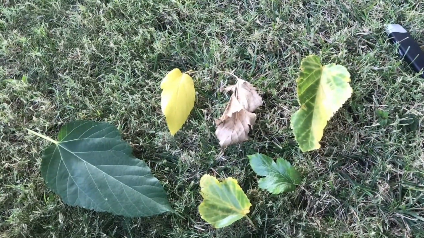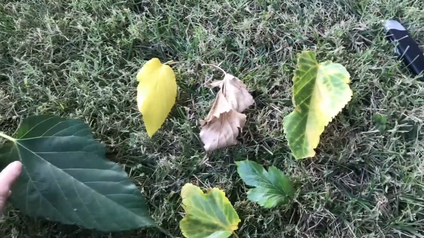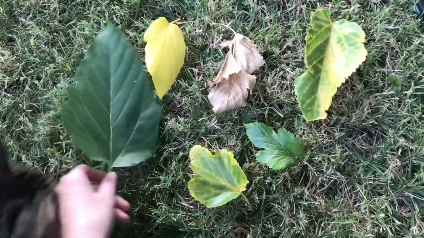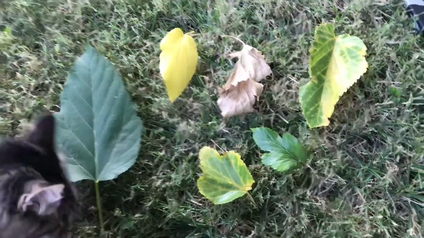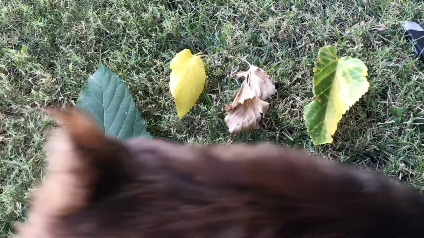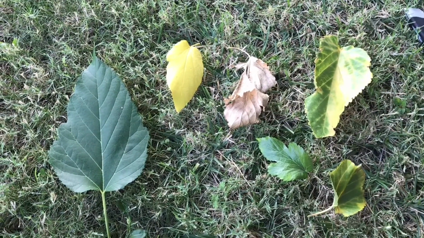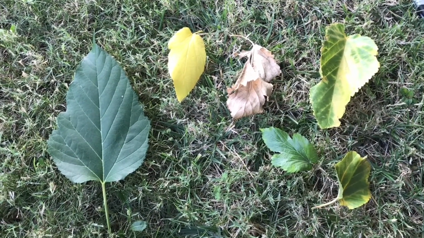The leaf you should have picked first is this one. It has the most green, and this leaf actually had not fallen off the tree yet. I cut it off the tree. It was still on the tree because it still has a lot of chlorophyll in it.